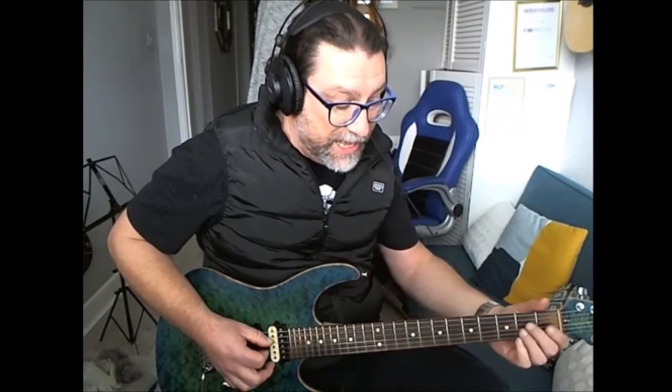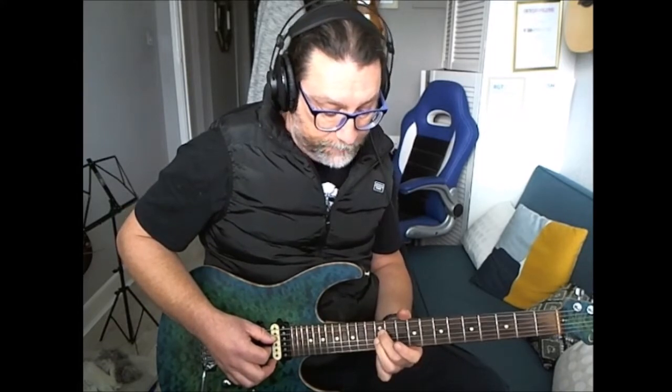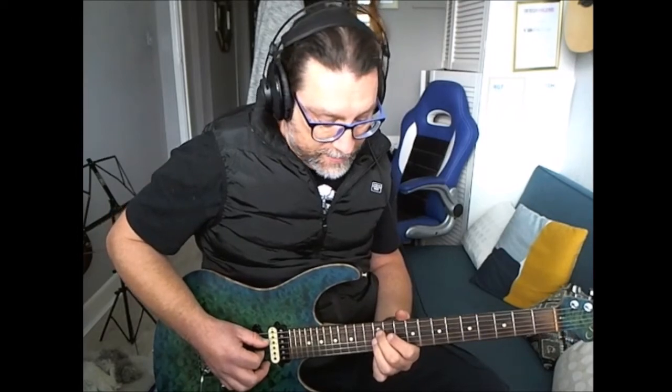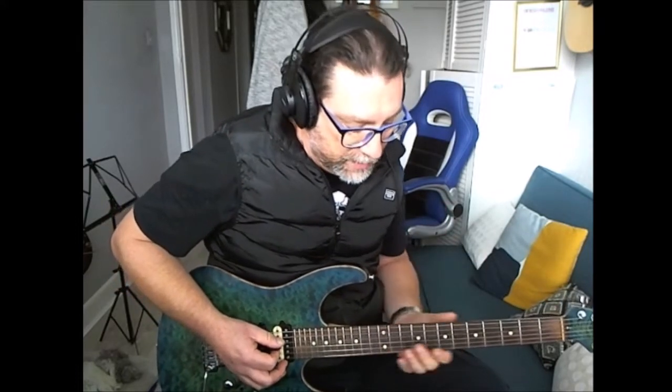And then for the G, these two together, this would be fifth and root, and then it goes to your D chord, which is a D, and your third. So there's different ways of getting these chords.